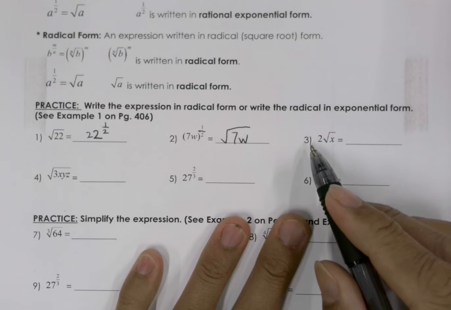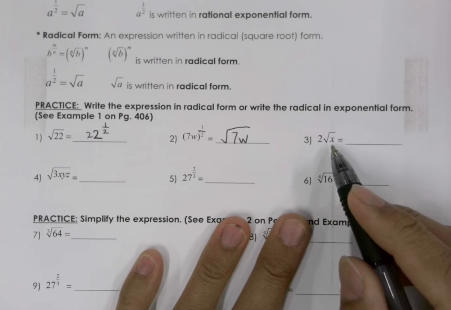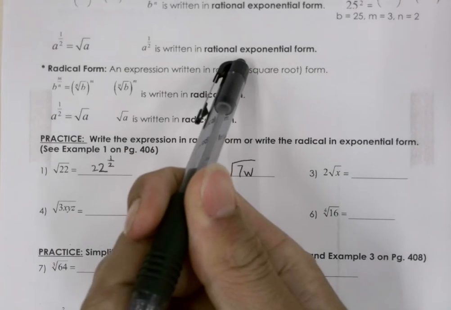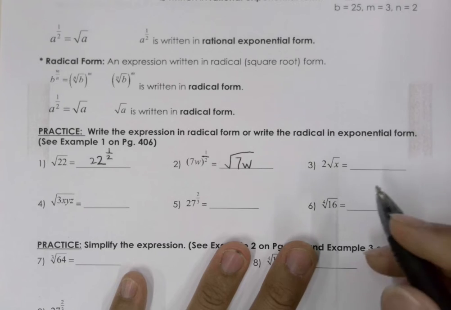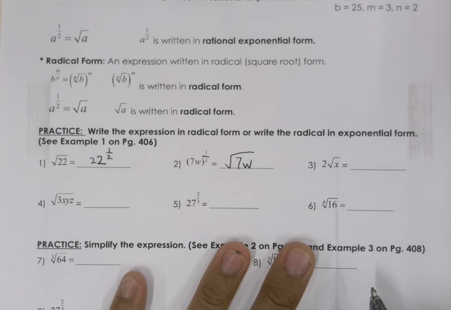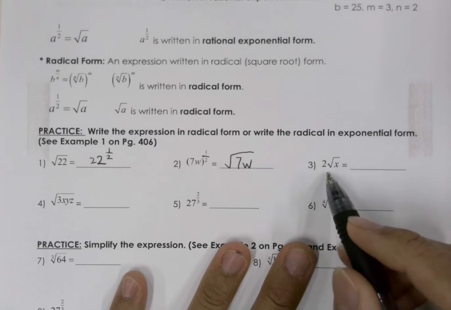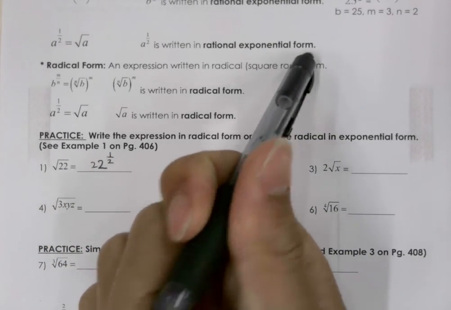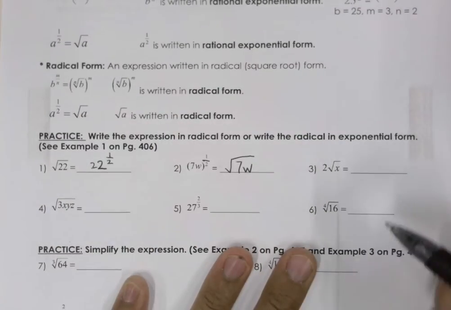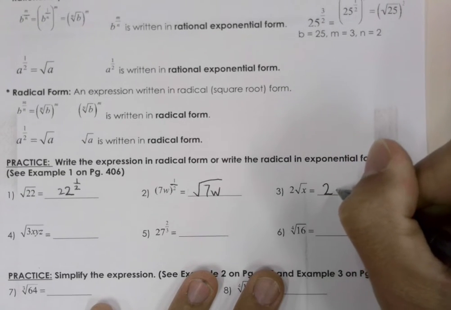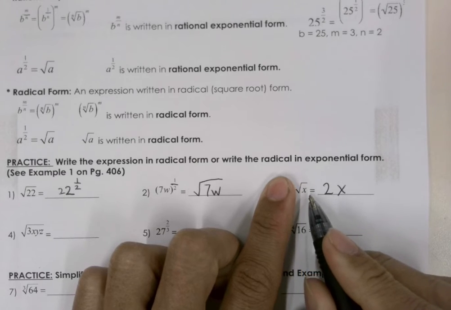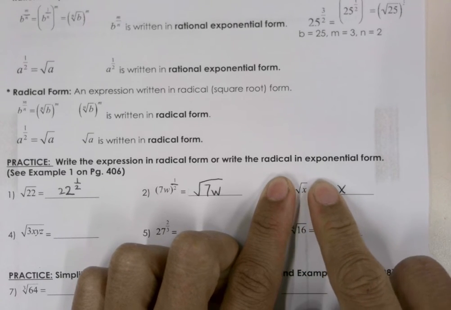Let's go ahead and look at this one here. We have 2 times the square root of x. This is in radical form, and we need to convert it into rational exponential form. So we don't do anything to the 2, but we can convert the square root of x into its rational exponential form. So this is going to be 2 times x to the power, and so we're just looking at this.